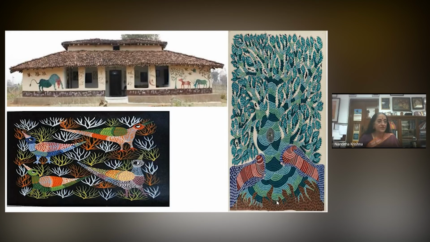The Gond tribes of central India create beautiful depictions of animals, creation myths, rituals, and festivals. They're probably the oldest people who inhabited the subcontinent. Gond paintings are created with dots and dashes, not unlike the Aboriginal tribes of Australia. It's very interesting. Now, you can see on top in that house, the paintings are done on the walls. All these folk paintings were once done on walls. Now you see them on paper.